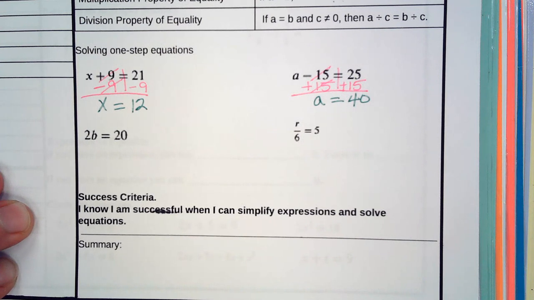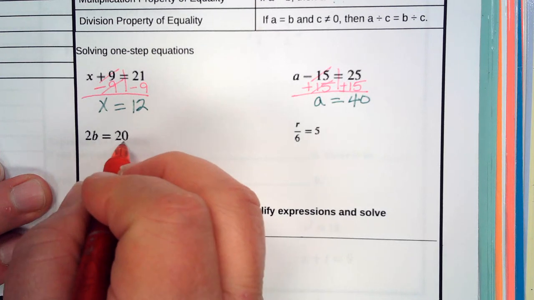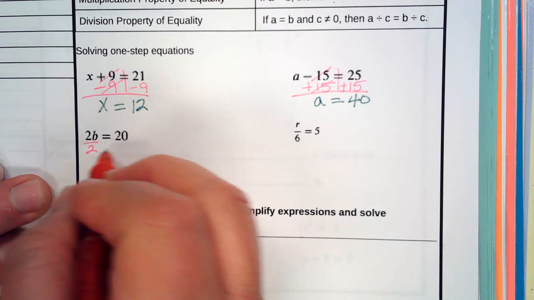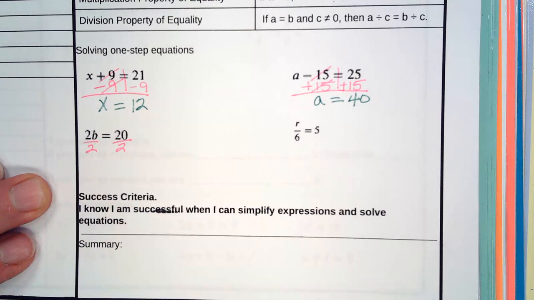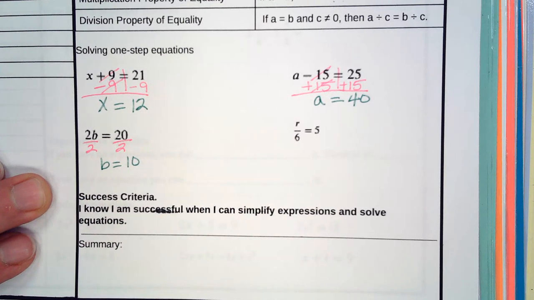We're undoing what's happened to our variable. 2 times some number b is equal to 20. I'm going to divide both sides by 2. b is equal to 10. 2 divided by 2 is 1. When I multiply by 1, nothing happens.